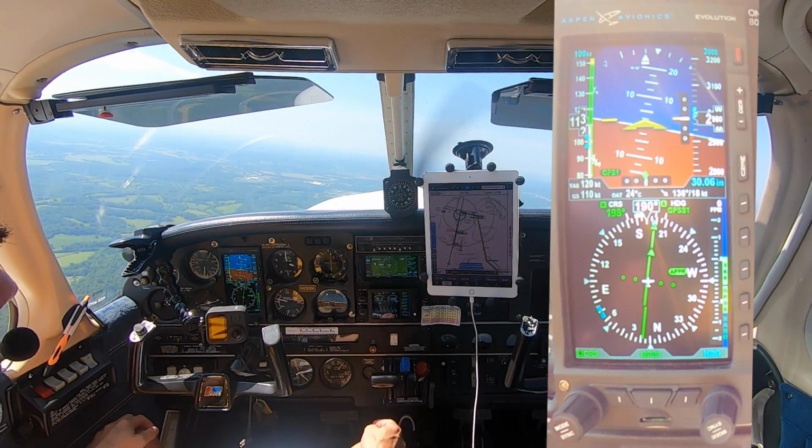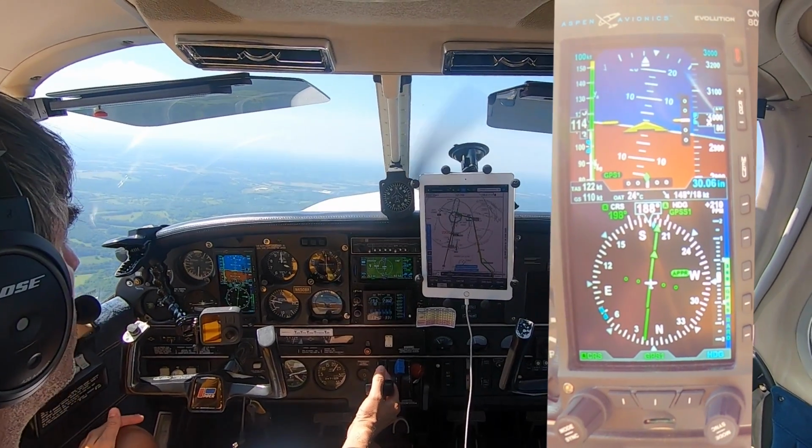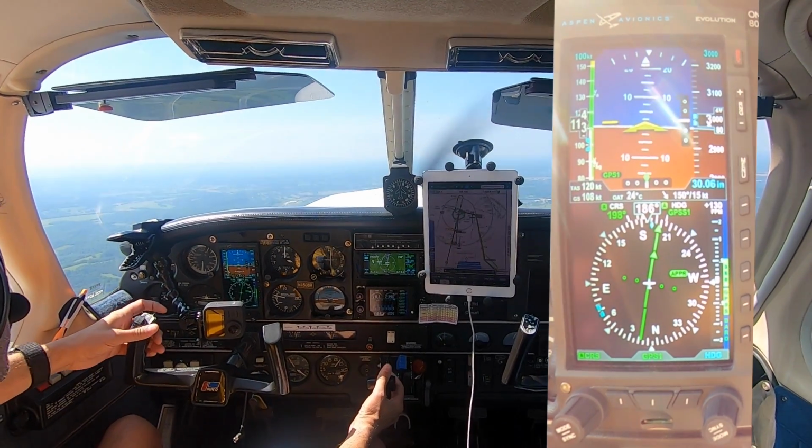So we are going to slow it back a little bit and get it to our flap speed.